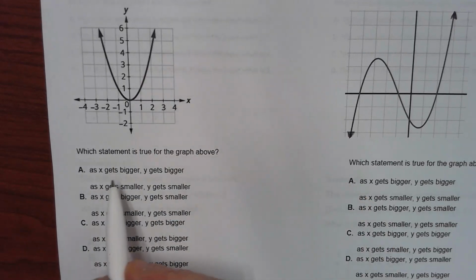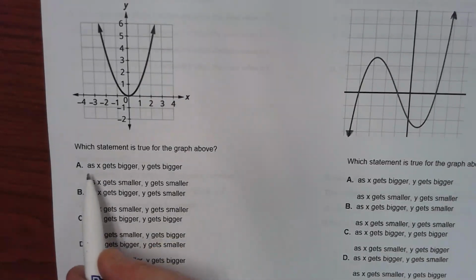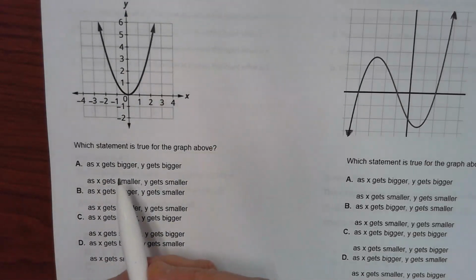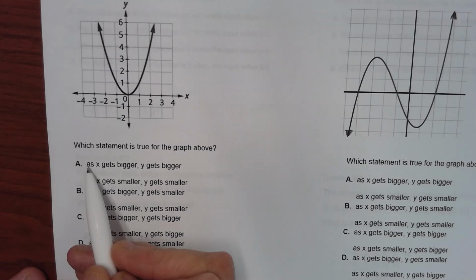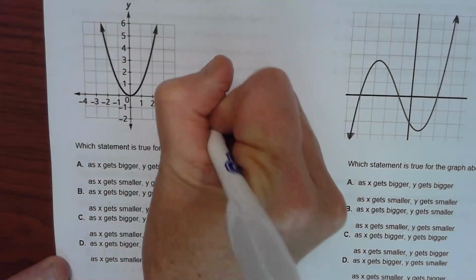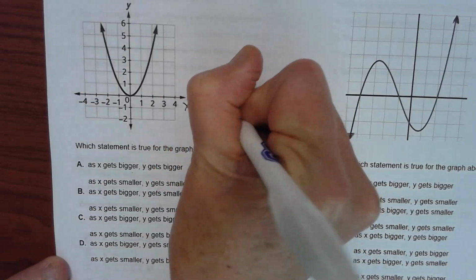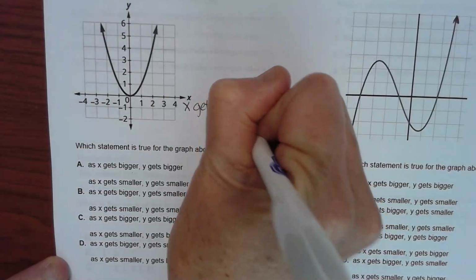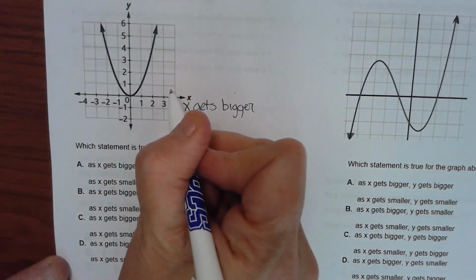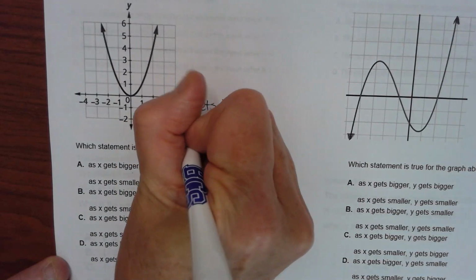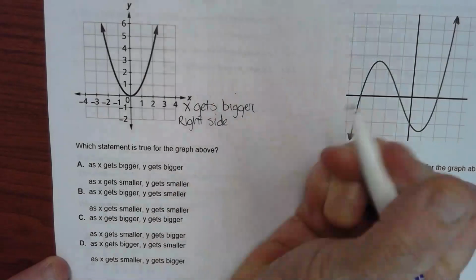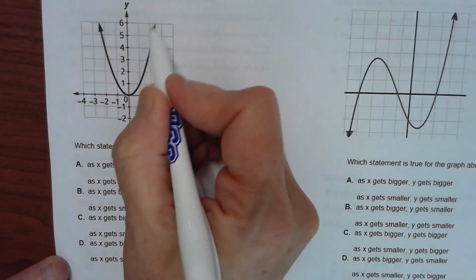So here are all the descriptions for end behavior: as x gets bigger, y gets bigger, things like that. So basically what we need to know is, as x gets bigger, let's write this, x gets bigger, that's going to be on the right side of the graph. That's going to be on the right side of the curve. So you should be looking on the right side of the curve. So the right side is over on this side.